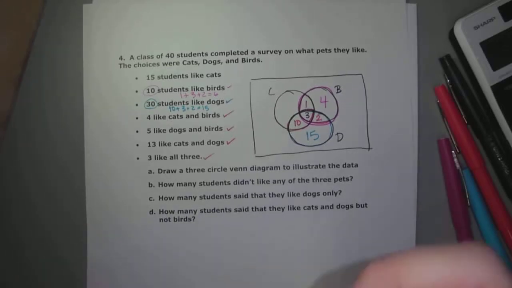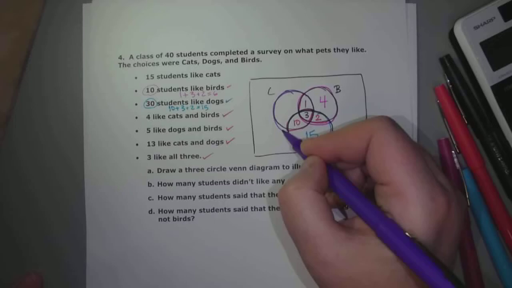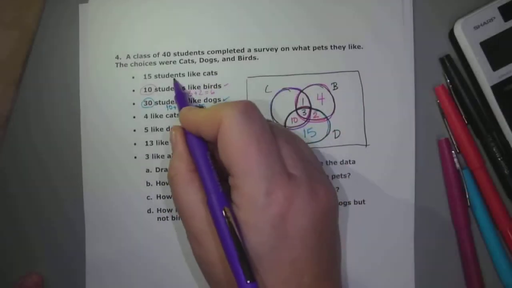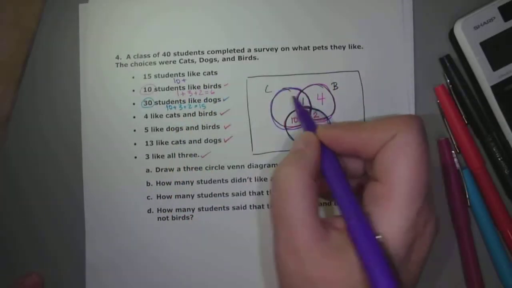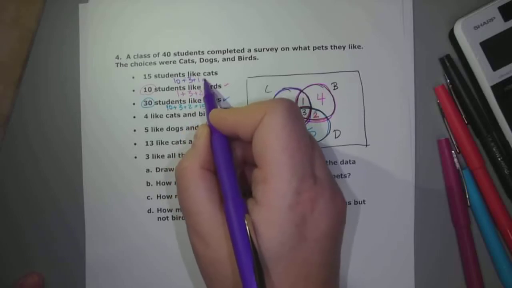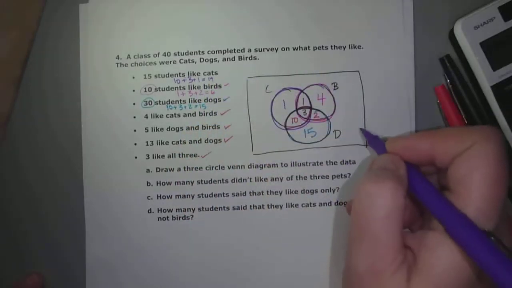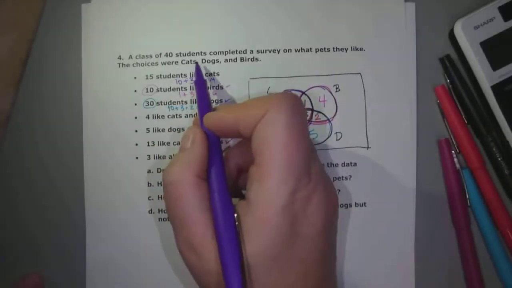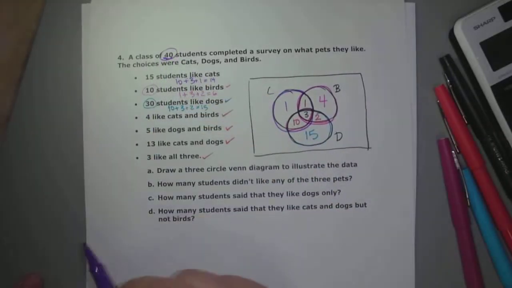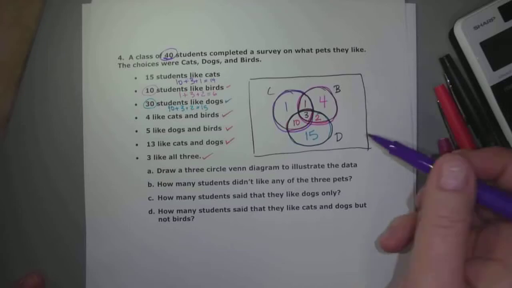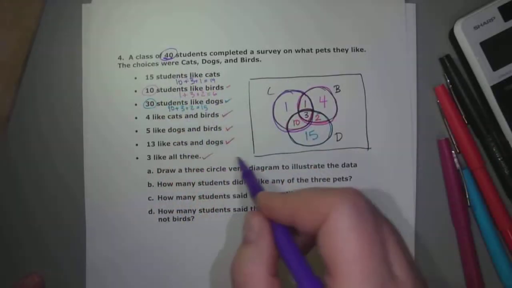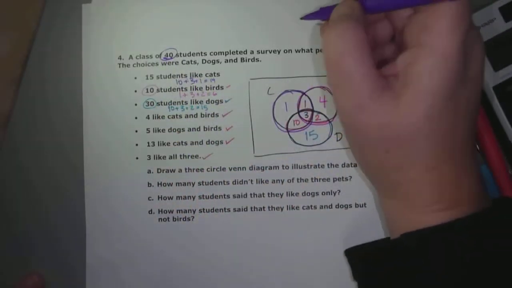And the last one, cats, 15 like cats, so this has to add up to 15. So far we have 10 plus 3 plus 1. That's 14, so we need 1 more. And then we should be able to get a number in the universal set. So we look for a total, 40, or something to say how many don't like anything. Now that adds up to 40, so we need to add all of these numbers up.